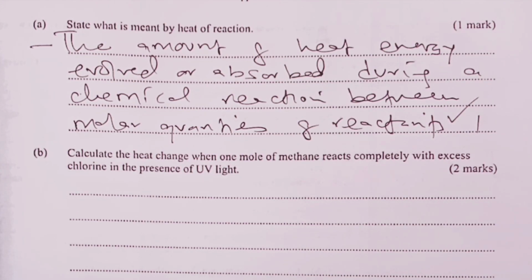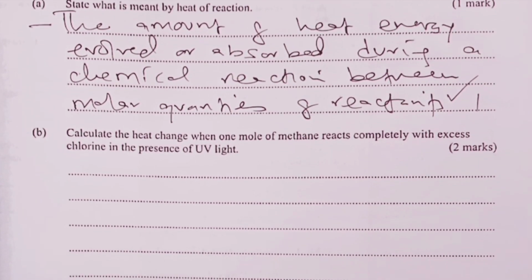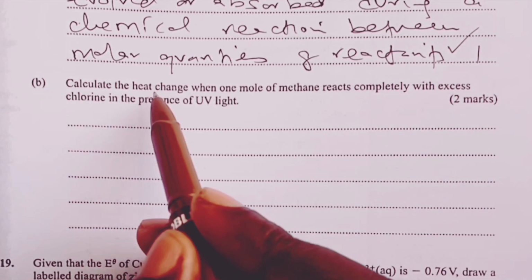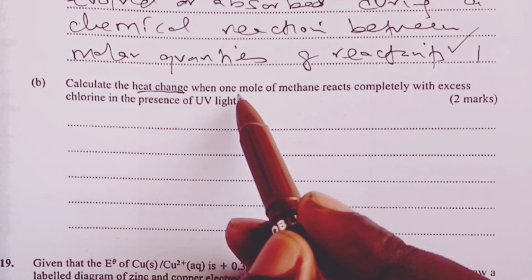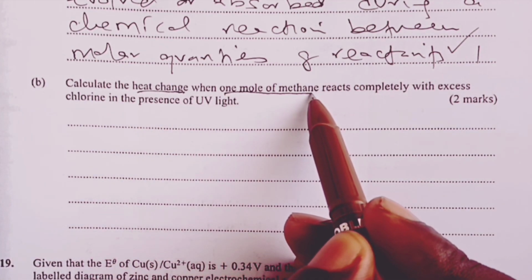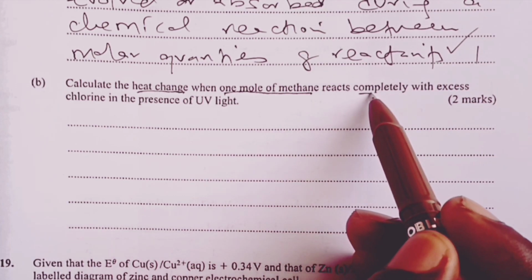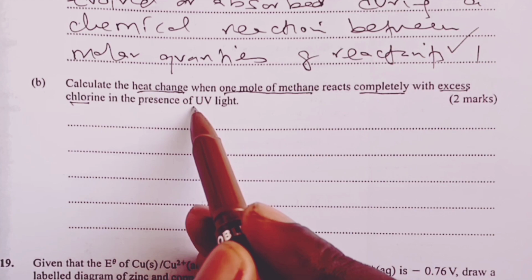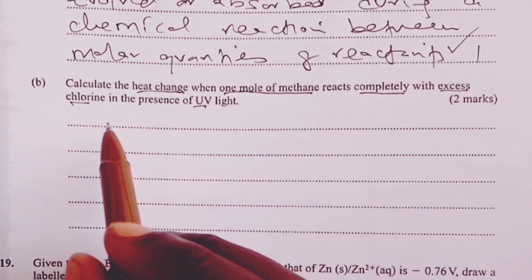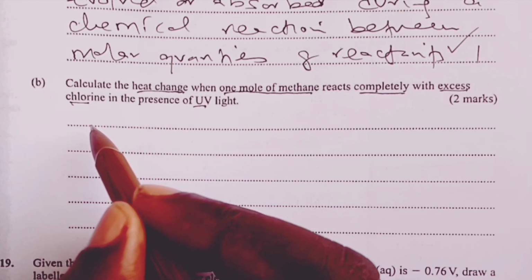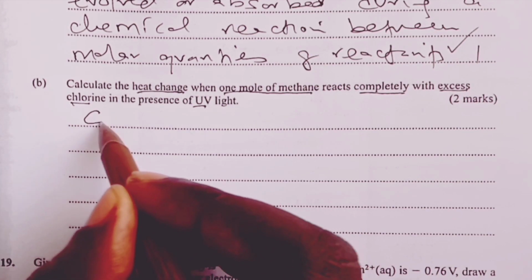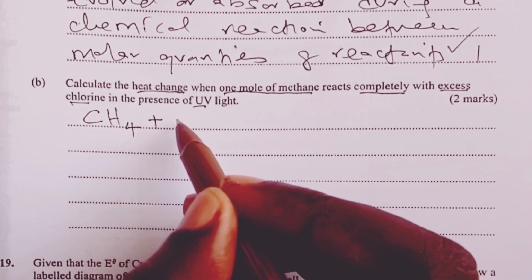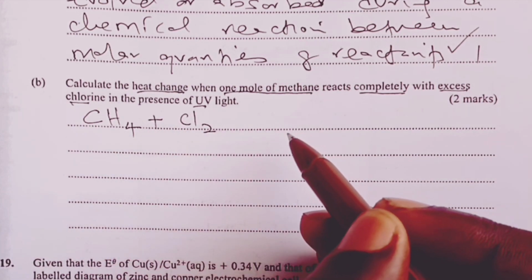Part B is where we were supposed to use the bond energies given in the table. So we are asked, calculate the heat change when 1 mole of methane reacts completely with excess chlorine in presence of UV light. The first thing we were to do here is to write the equation for the reaction between methane, that is CH4, and chlorine gas.